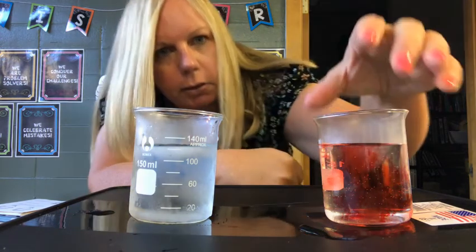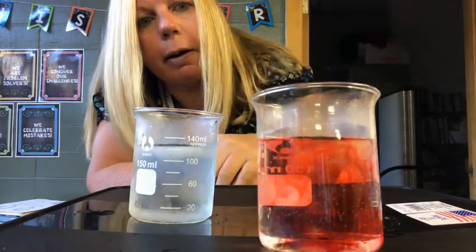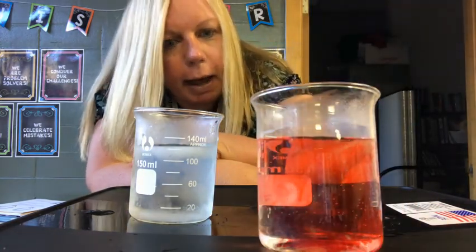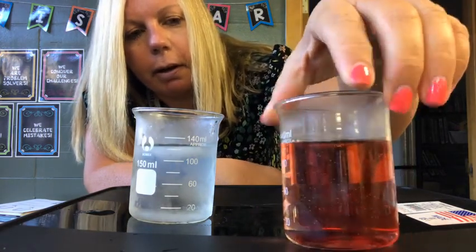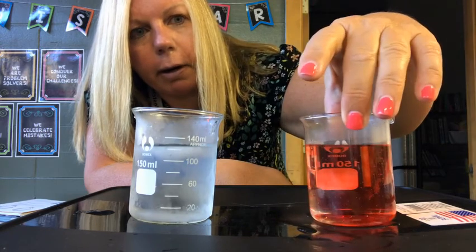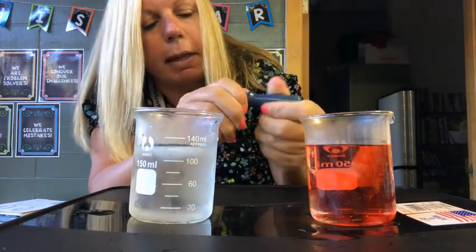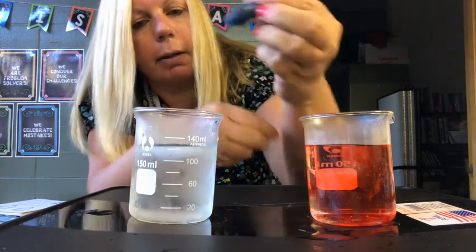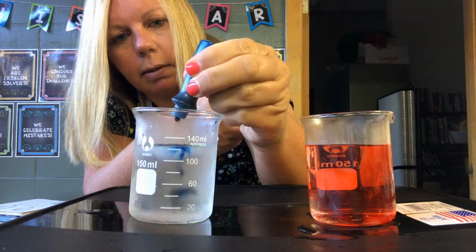And I'm going to do a little bit of a close-up here so you can see a little bit better that the red has almost moved entirely through our beaker of water. Okay, now let's look at cold. Same thing, 2 drops of food coloring. 1, 2.